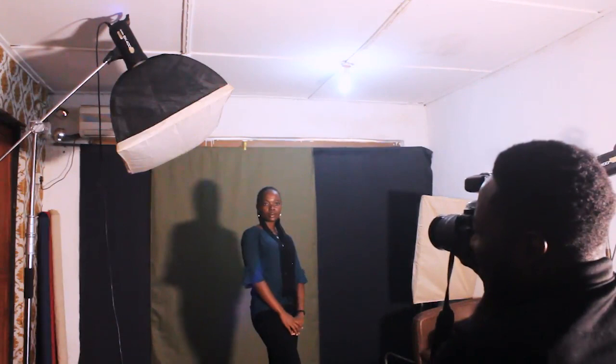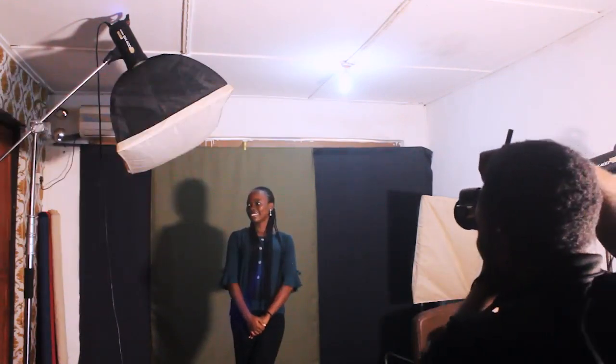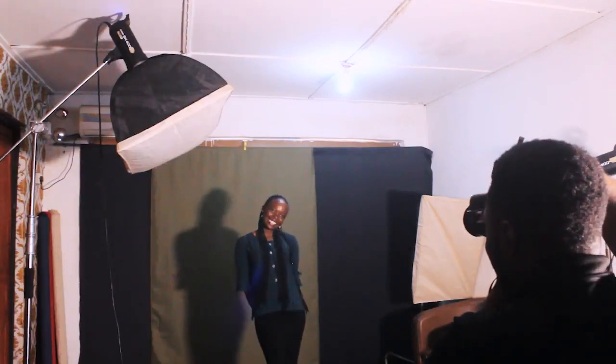Beautiful black and white. So you can see it's perfectly split the picture from the background, and we are having a distinct image on the background. So you can see you can always have that setup to have beautiful portraits for your clients.